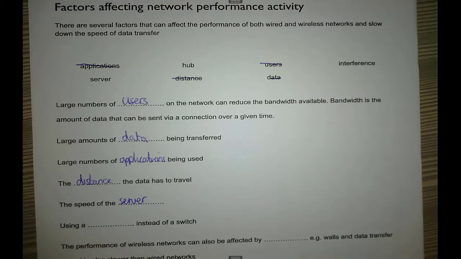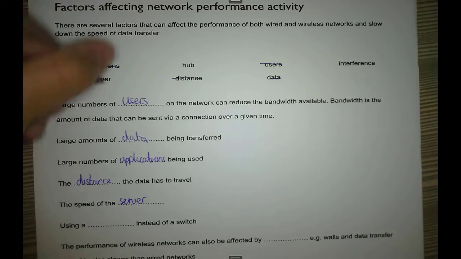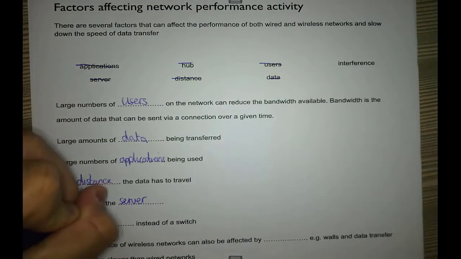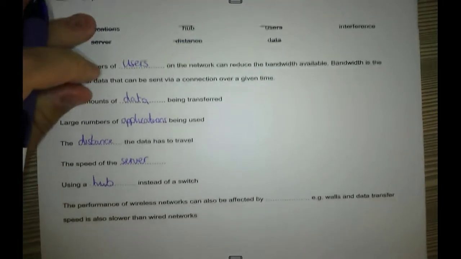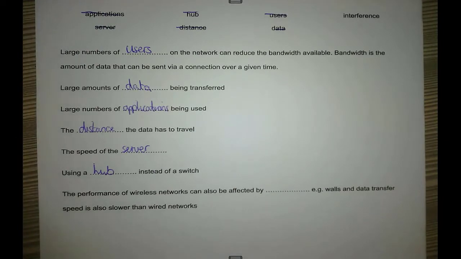We've then got using a blank instead of a switch, so that's going to be hub. Using a hub instead of a switch can affect network performance, because a hub will send all the data to everyone, whereas a switch will just send it to the designated IP address, and that obviously means there's more traffic on the network as everything goes to everyone, and that will slow it down.